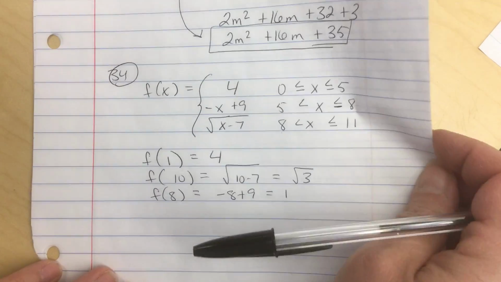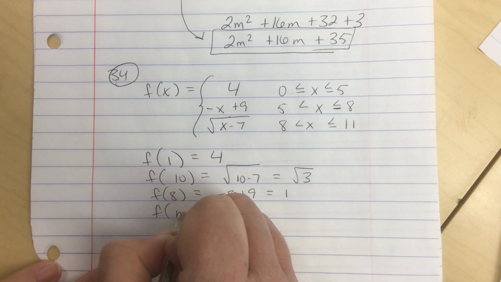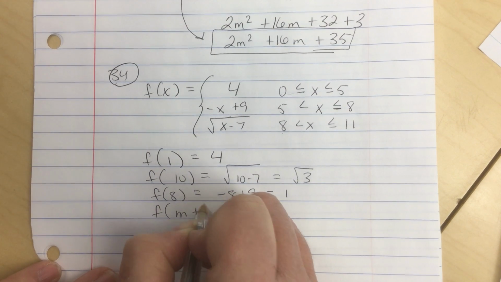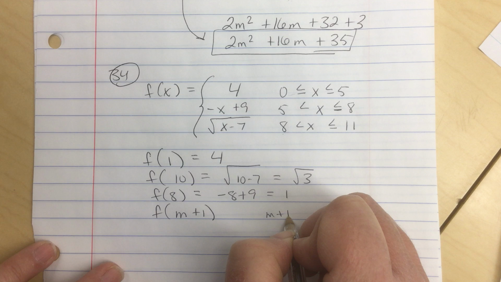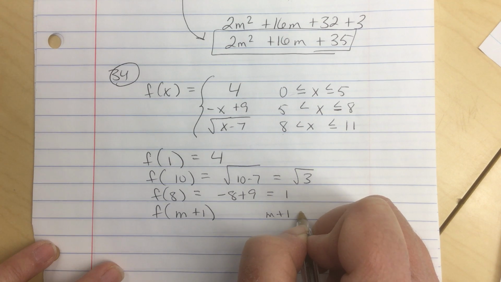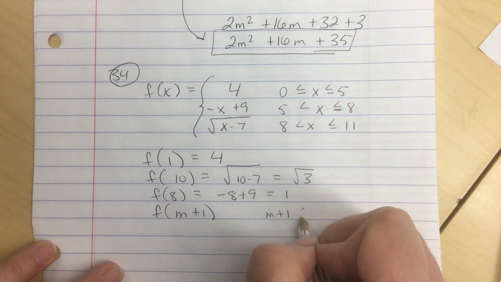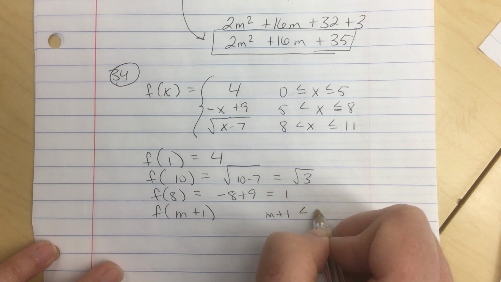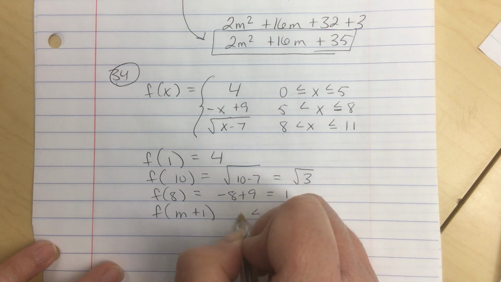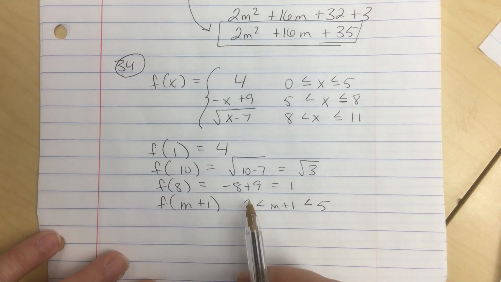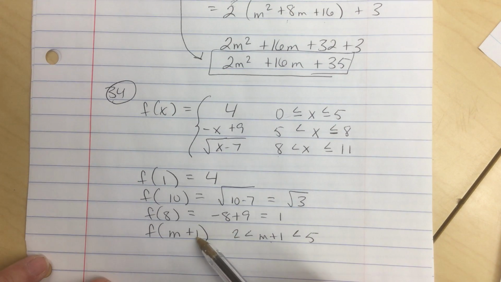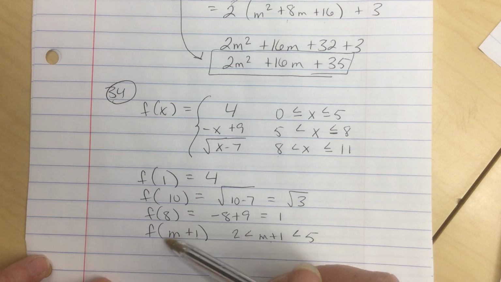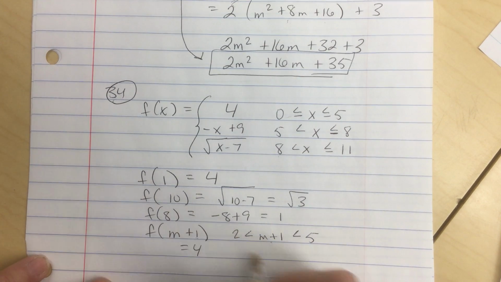They could give you expressions also. They could say, find f of m plus 1, but they have to tell you something about m. They can't just say less than 5, but let's say it's less than 5 and bigger than 2. So if you know that m plus 1 is in between 2 and 5, you know that it's between 0 and 5. Oh, that's a bad example because it's a 4. But f of m plus 1 would equal 4 if that was the case.